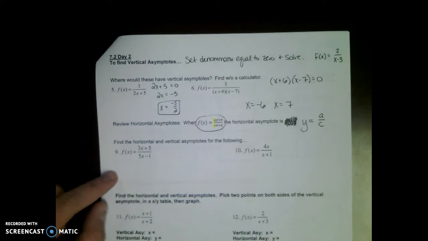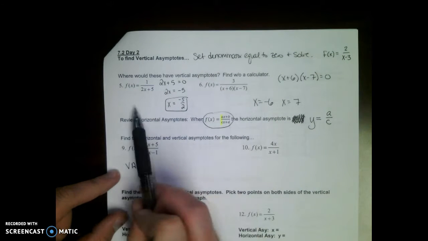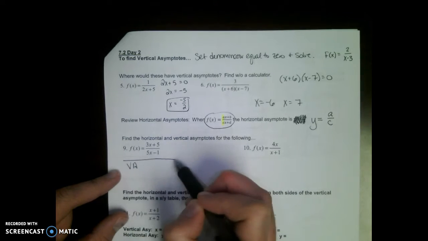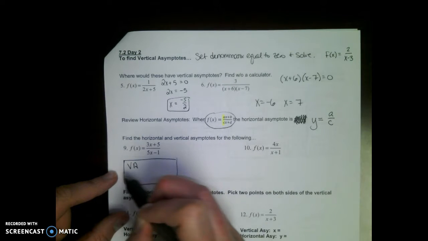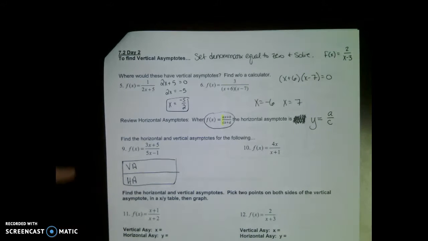Okay, so number 9, first I want you to find the vertical asymptote like we did in 5 and 6 by setting the denominator equal to 0. Then I would like you to find the horizontal asymptote by thinking about the coefficients of the x's. So take a moment, find the asymptotes.